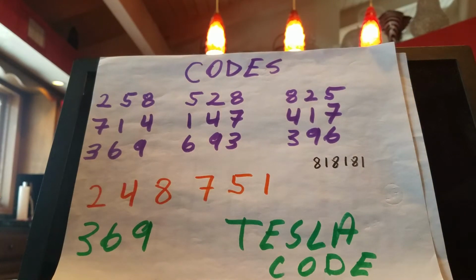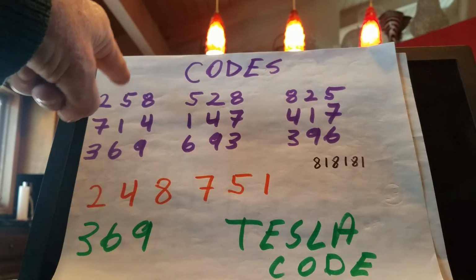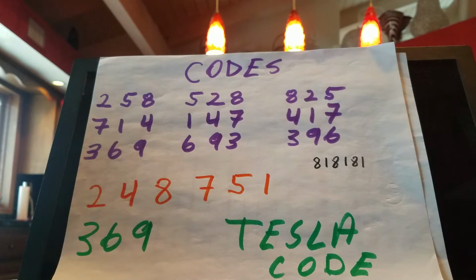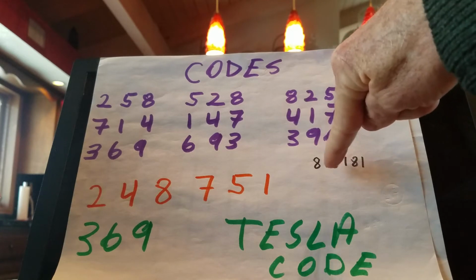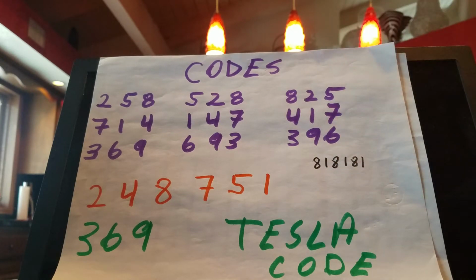258, well, what is 258? 2 and 5 is 7 plus 8 is 15, and that's a 6. And what is 1 and 4 and 7? 1 and 4 and 7 is 5 and 7, that's a 12, that's a 3. And 248751 is a 9, because if we add up 24875 and 1, we come up with 27. And if we add up 818181, that's also 27. So that's a 9. So essentially what goes on is we're multiplying the numbers 3 and 6 and 9.